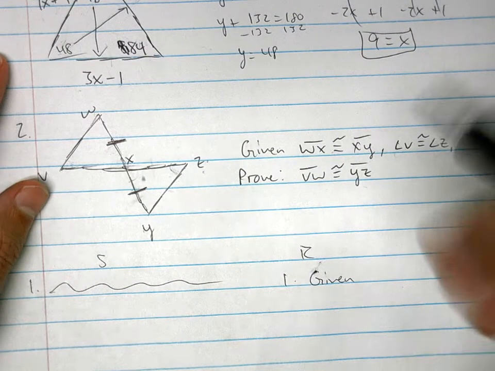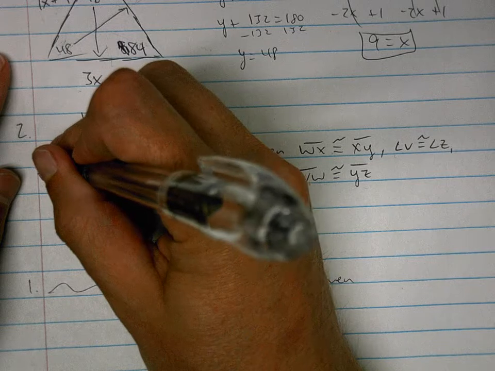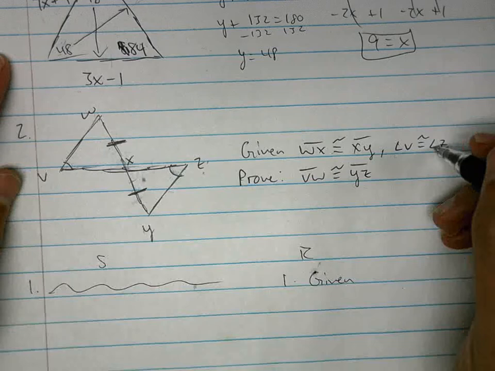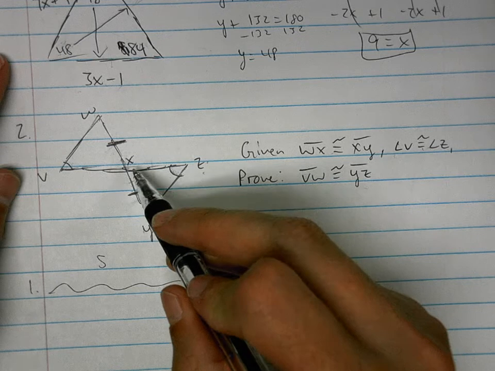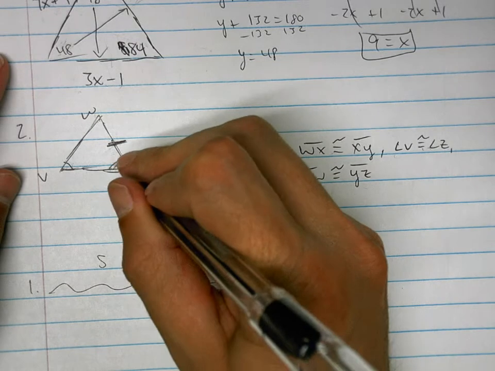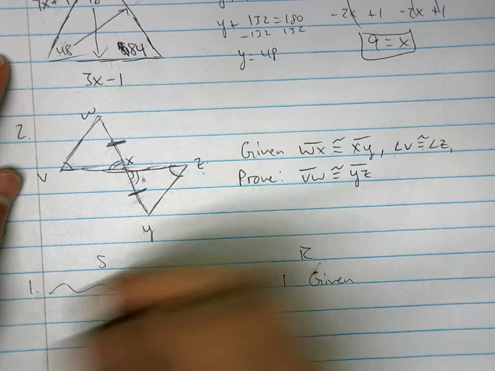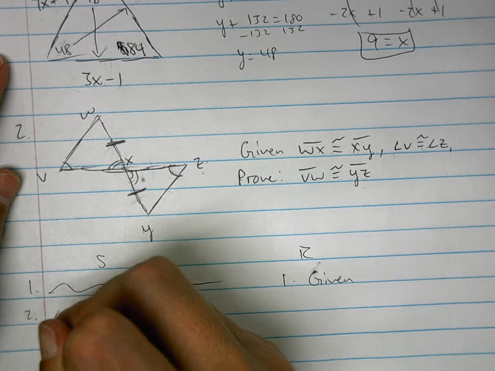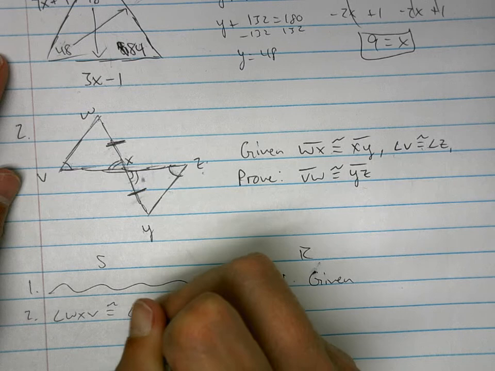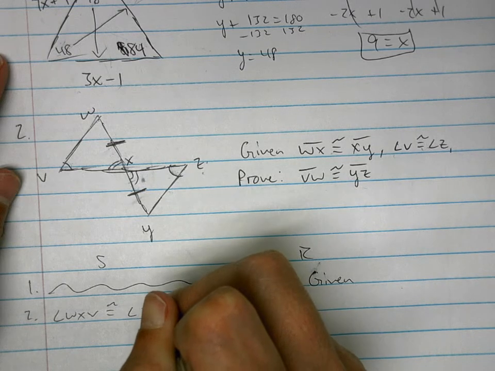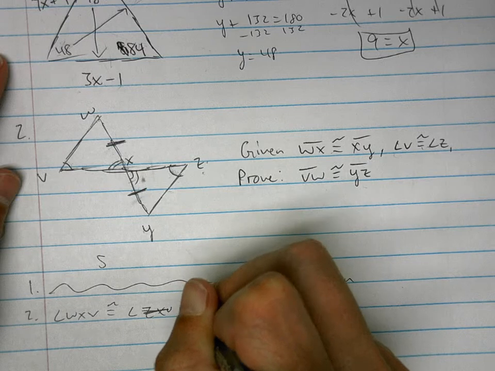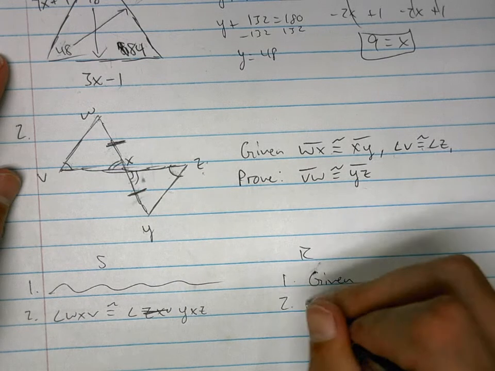Next, we have V equals Z. So angle V is equal to angle Z. That's also given. Now look at the shape. It's a special type of shape. It is a bow tie. So we're going to mark the vertical angles. So we say angle WXV is congruent to angle YXZ, sorry. And that's by vertical angles.